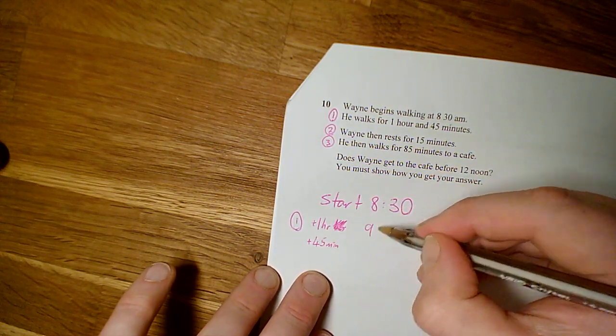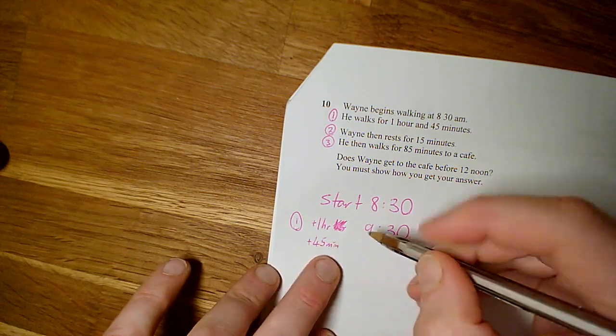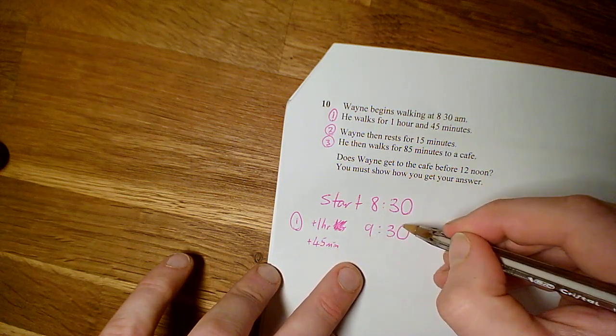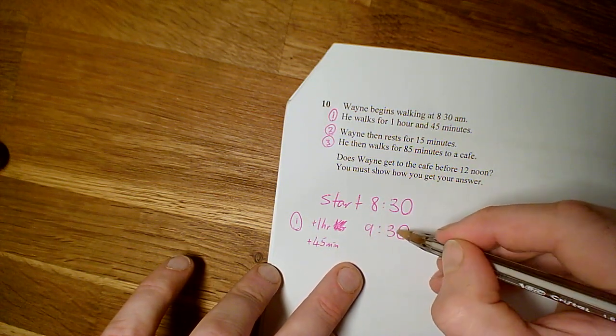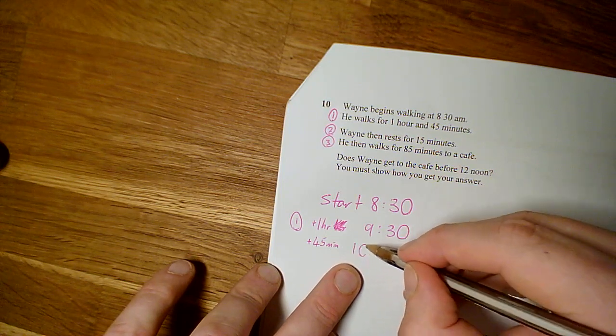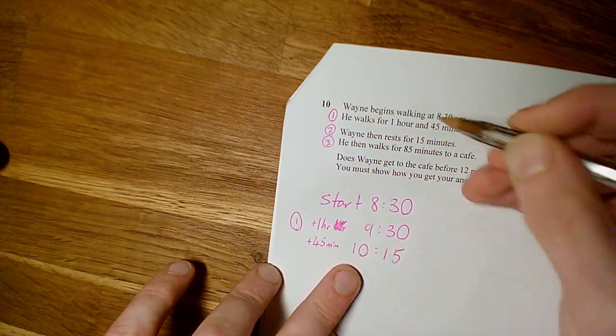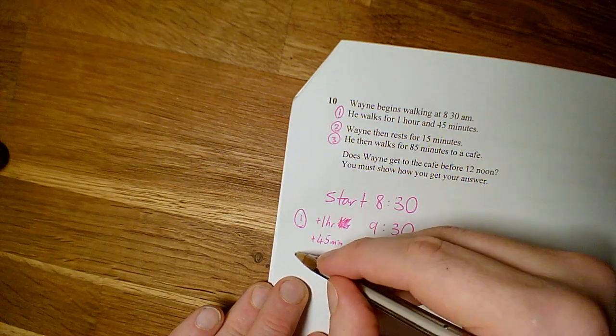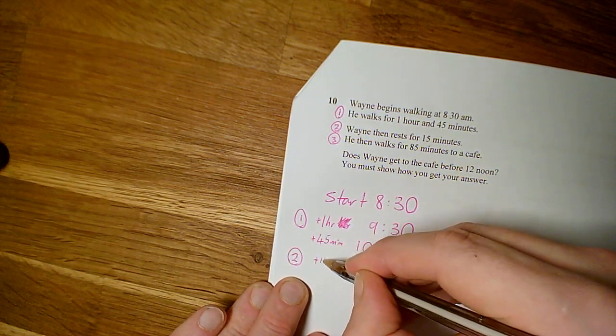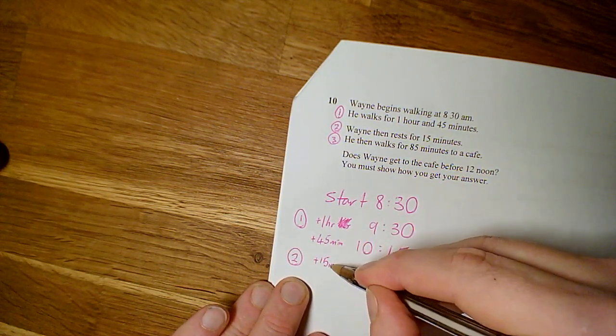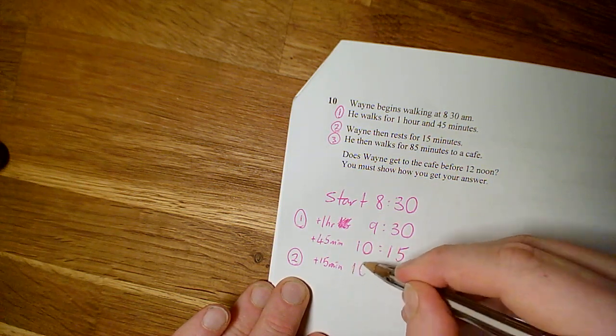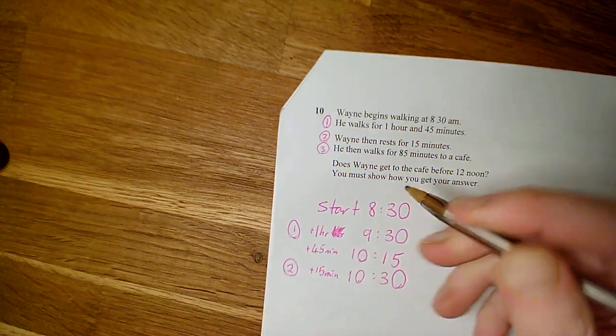So 1 hour takes us to 9:30, and 45 minutes, it takes 30 to get to 10, so 10:15. So that's the end of that walk. He rests for 15 minutes, so that's stage 2. I'm going to add another 15 minutes on. So he gets to 10:30.